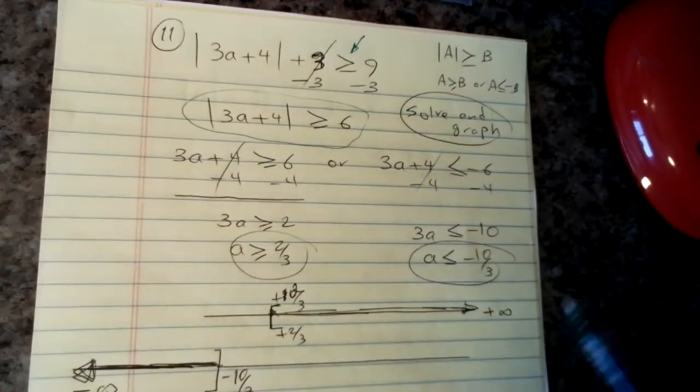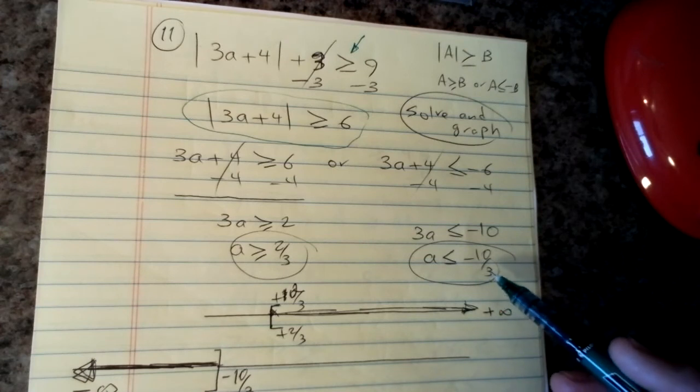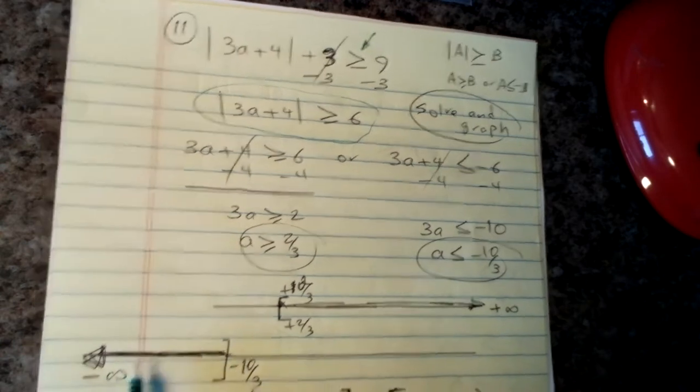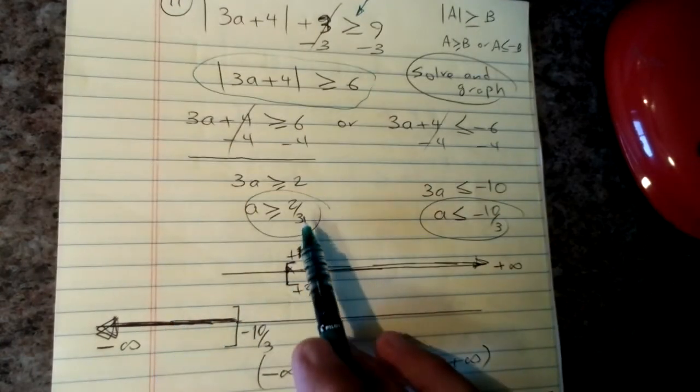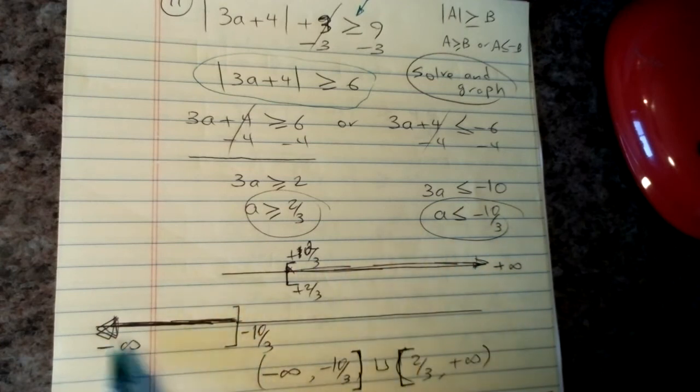And that gives you a union. A is less than minus a third, it's here. And this one is A greater than 2/3. Union means you have all the numbers inclusive, so you have this piece and that piece.